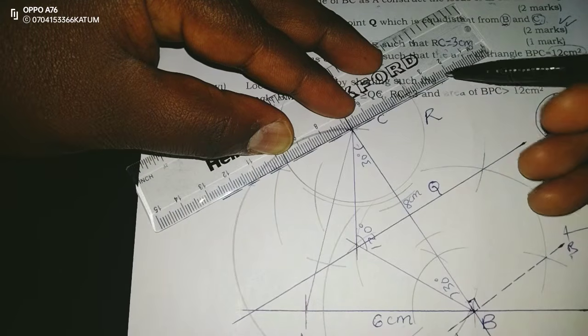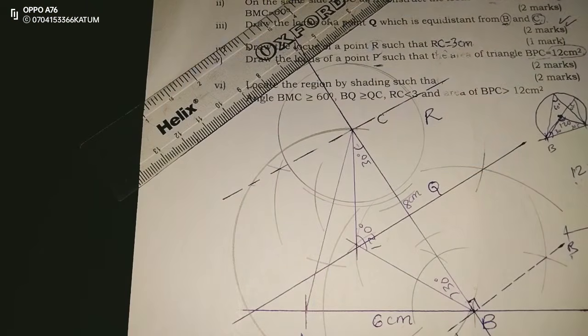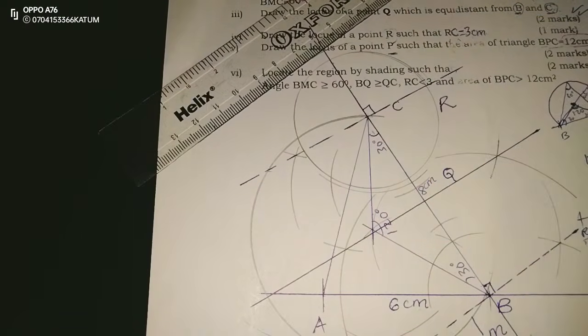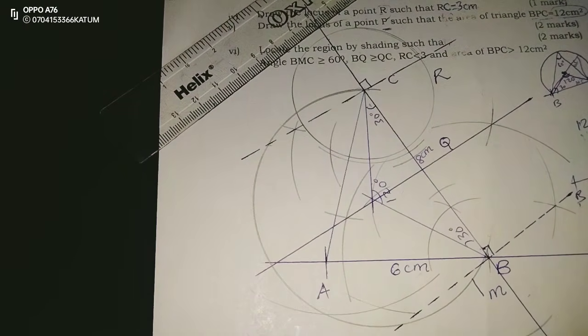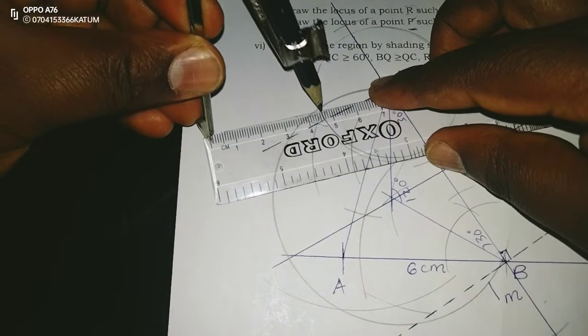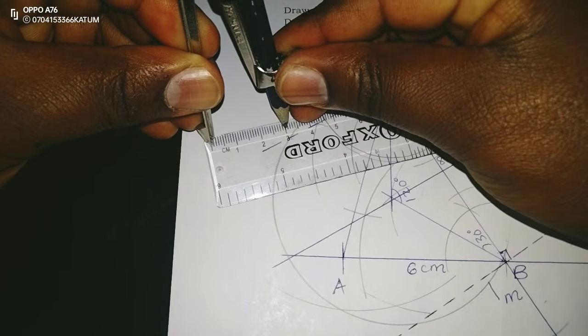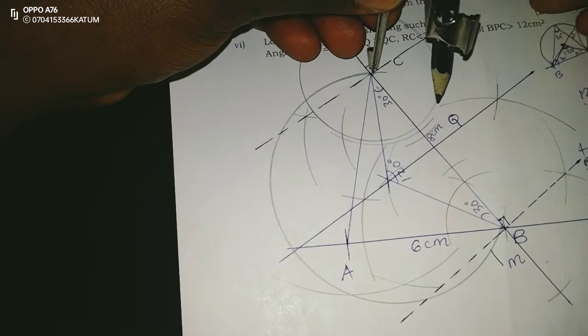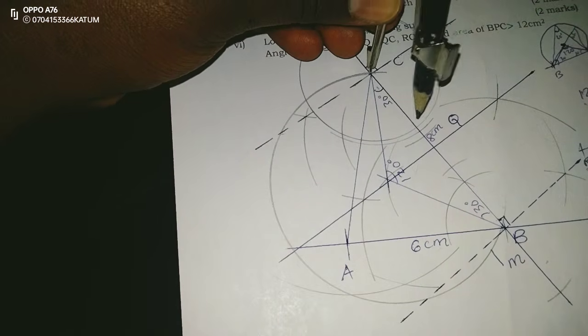Yes. Now with those perpendiculars dropped through B and C, I can now measure the length, 3 centimeters. Then I stand here. I make an arc. Stand here, I make an arc.